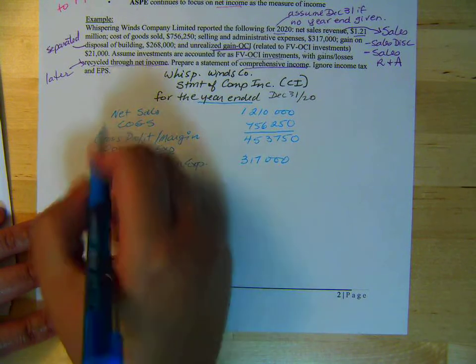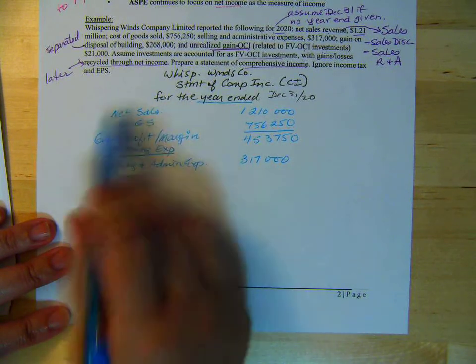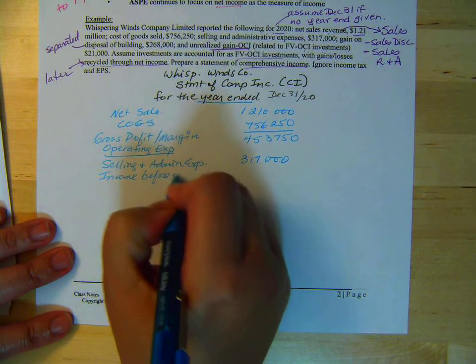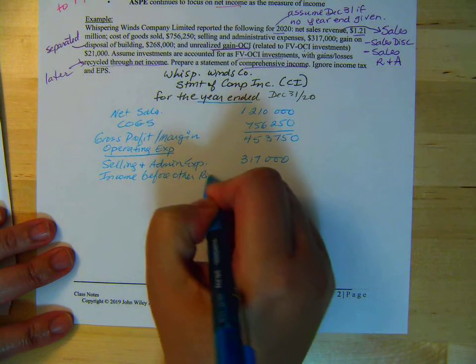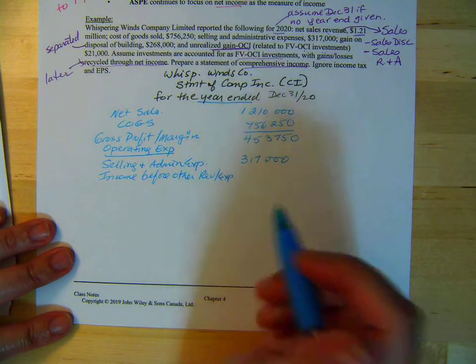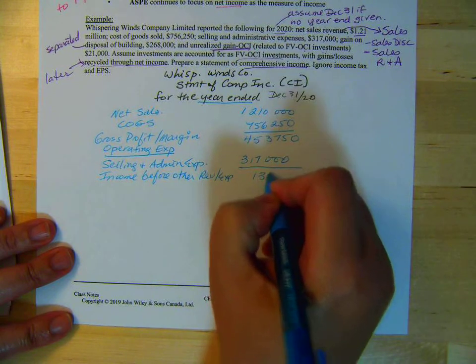Now we need income, because this is all operational stuff up here. Income before other revenues and expenses. So that works out to 136,750.